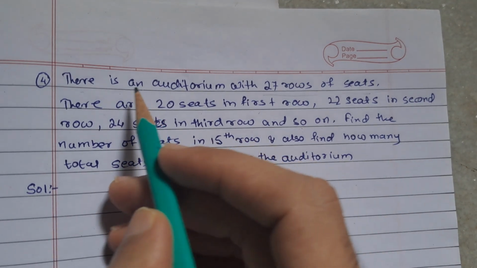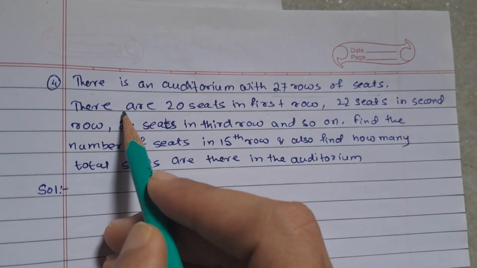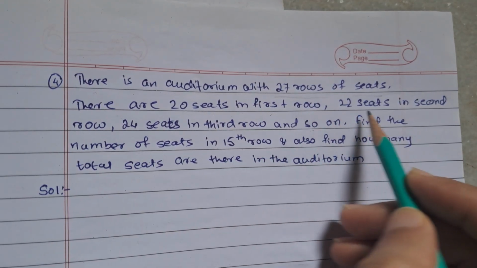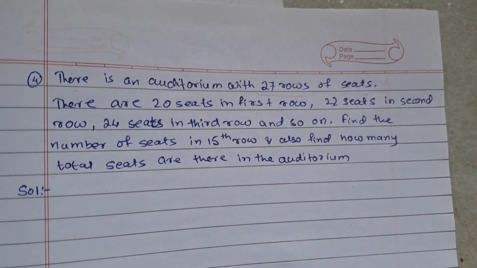So this sum says there is an auditorium with 27 rows of seats. There are 20 seats in first row, 21 seats in second row, 24 seats in third row, and so on.